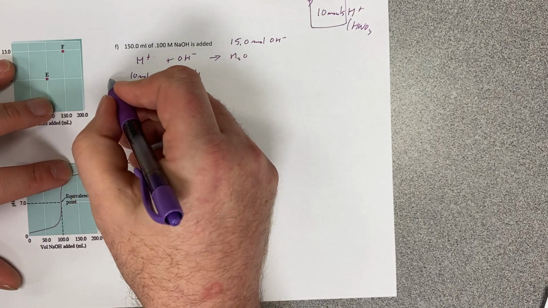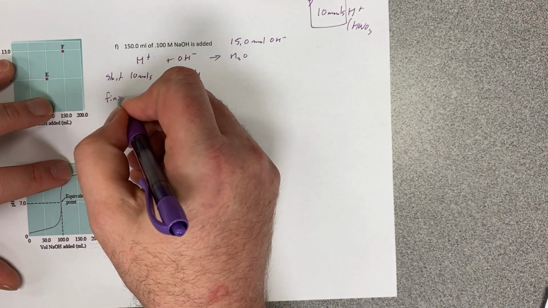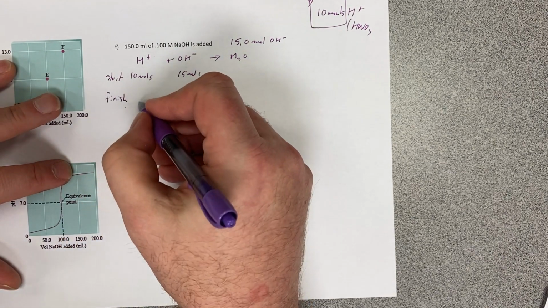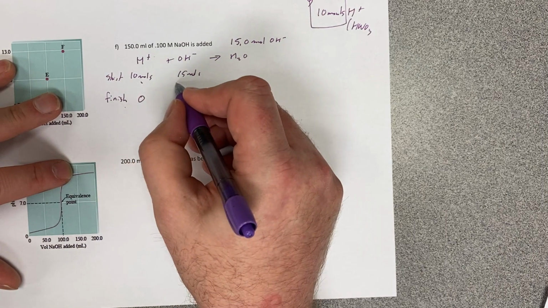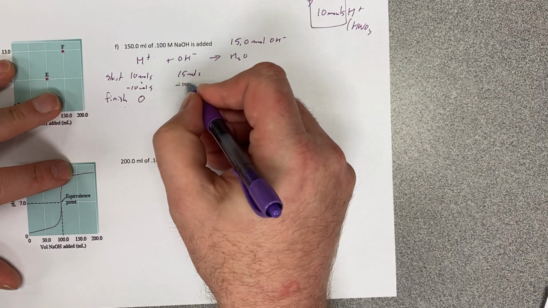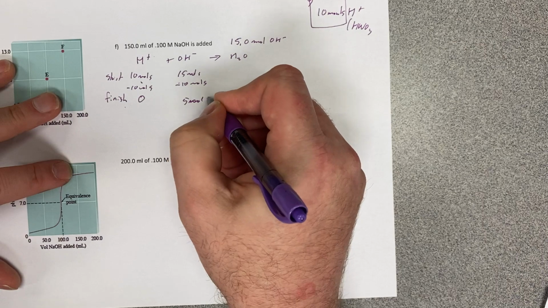And when all is said and done, we have our start and we have our finish, or if I was keeping sequence, I was calling it before and after. But wouldn't we have none of this left? Because 10 millimoles of this, won't it work out? We lose 10 millimoles of this, and won't it take 10 millimoles of this with it? And then at the end, won't we end up with 5 millimoles of OH minus?